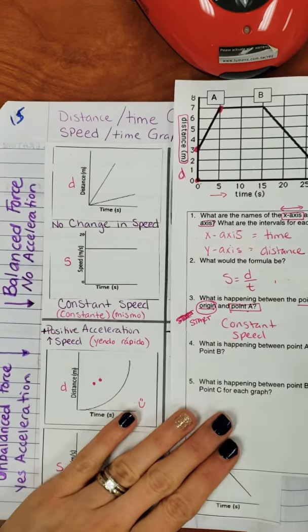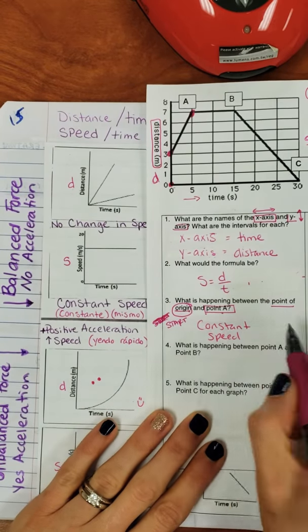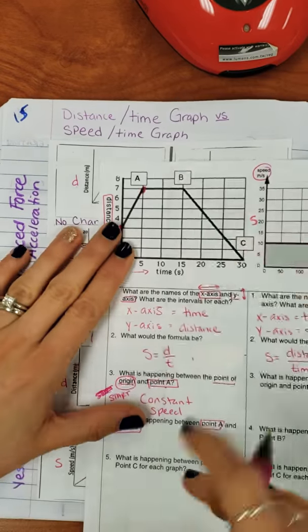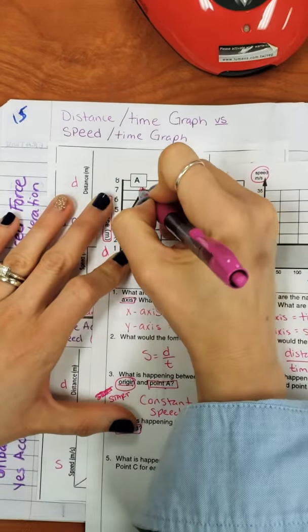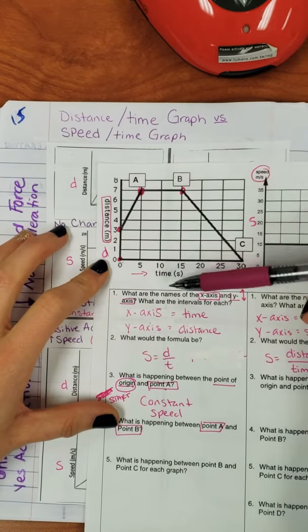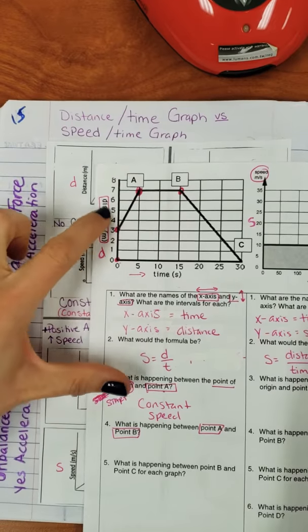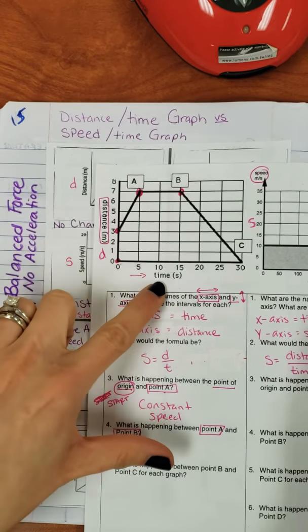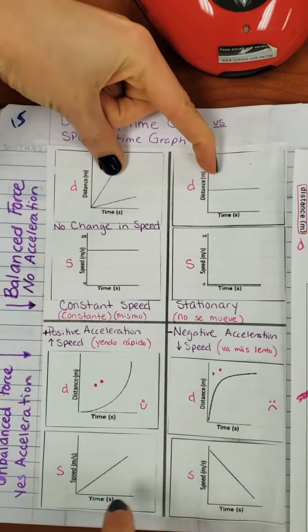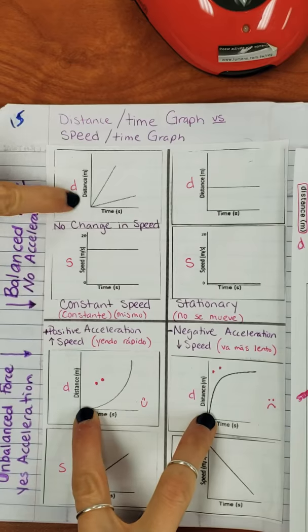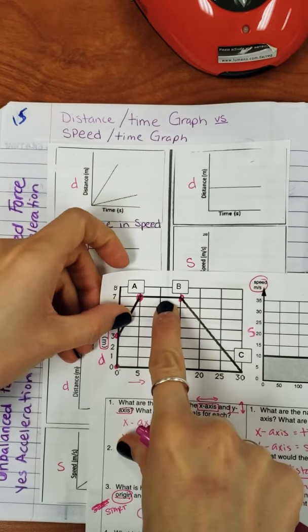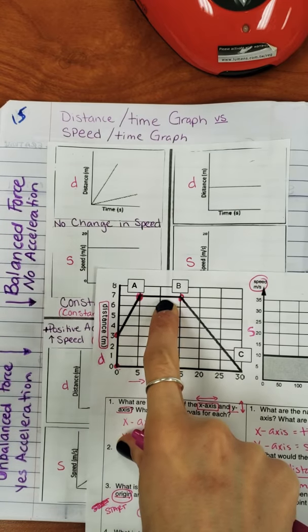All right, so now I'm going to look at what's happening between point A and point B. So if we're looking at my graph, I'm going to look from point A to point B. And I know that this is a distance time graph. So distance, time, distance, time. All right, so I'm looking here, here, here, and here. Distance, distance, distance, distance. And I'm going to find the one that matches. All right, mismo, so that has to be the same.